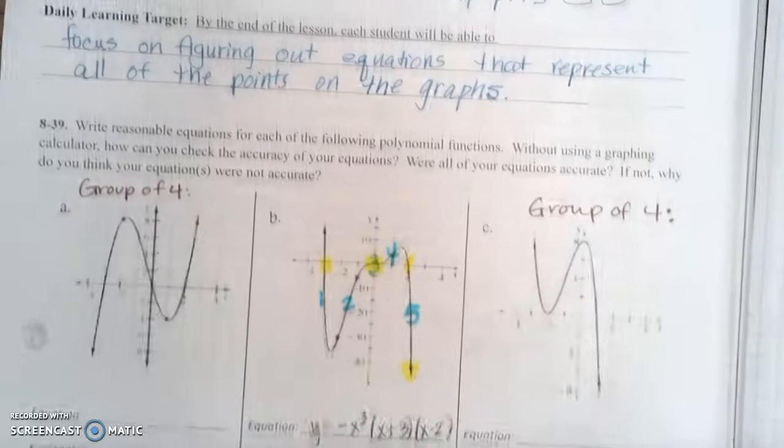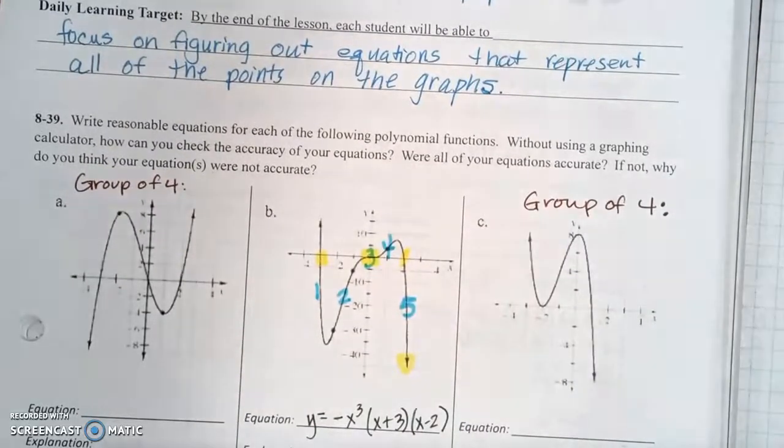For question number 39, the directions say, write reasonable equations for each of the following polynomial functions without using a graphing calculator. How can you check the accuracy of your equations? Were all of your equations accurate? If not, why do you think your equations were not accurate?